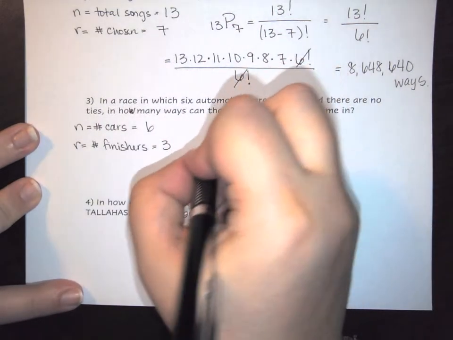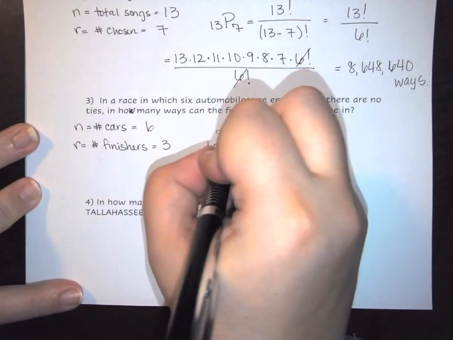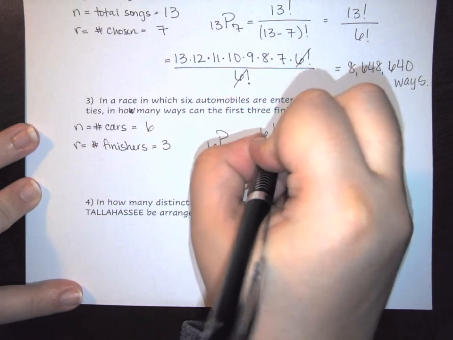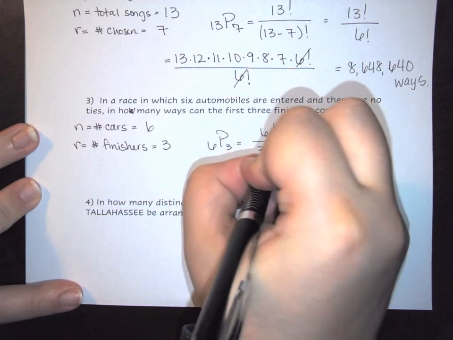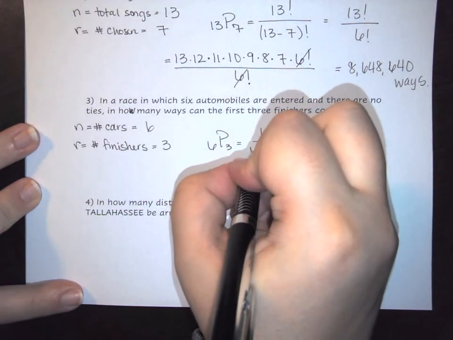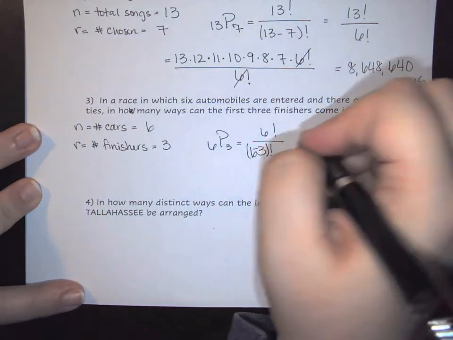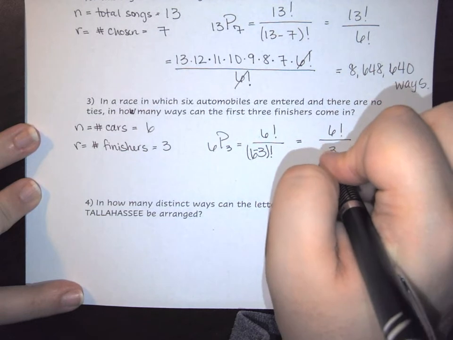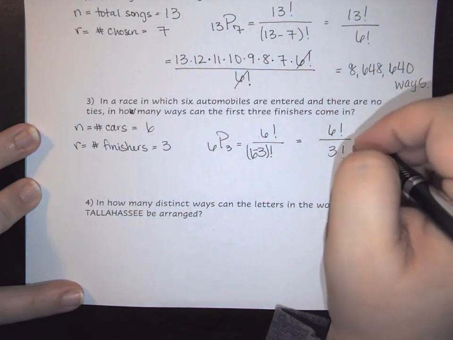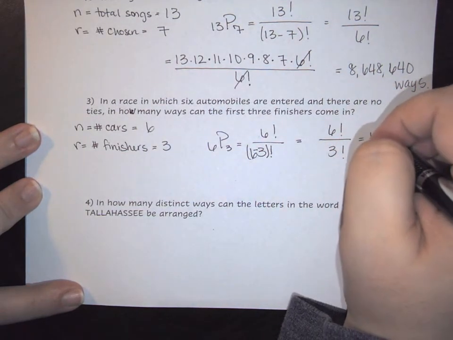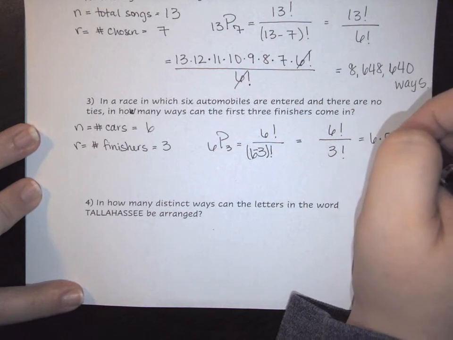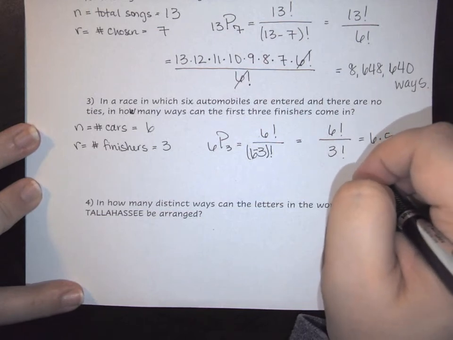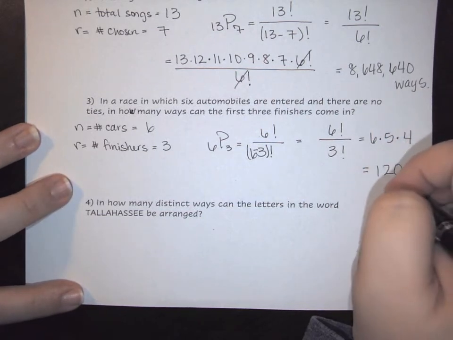So here we would have 6P3, which gives you 6 factorial over 6 minus 3 factorial, which is 6 factorial over 3 factorial, which we know is going to break down to being 6 times 5 times 4, which is going to give me 120 ways.